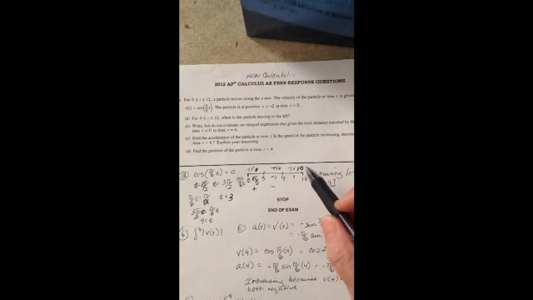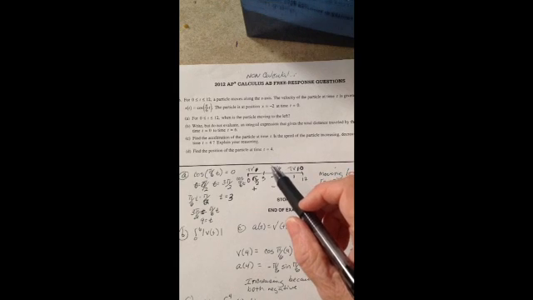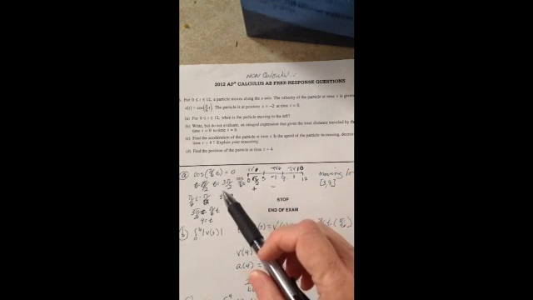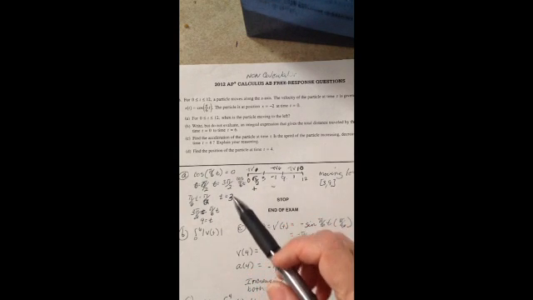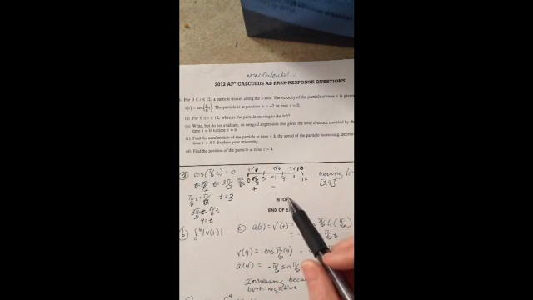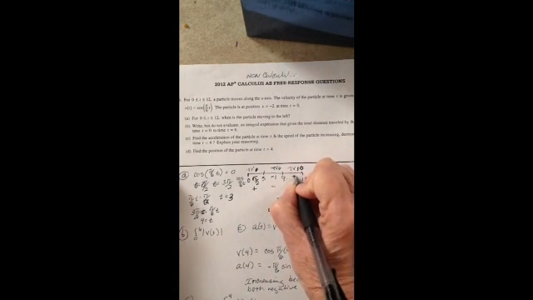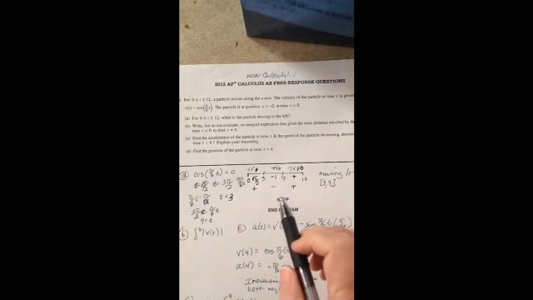You've got pi over 3, then 2 pi over 3, 3 pi over 3 is just going to be at pi, 4 pi over 3. So 5 pi over 3 is going to be in your fourth quadrant. So x is what? Positive. So where is it moving to the left? It's moving to the left from 3 to 9.